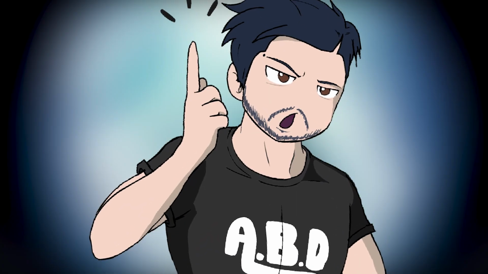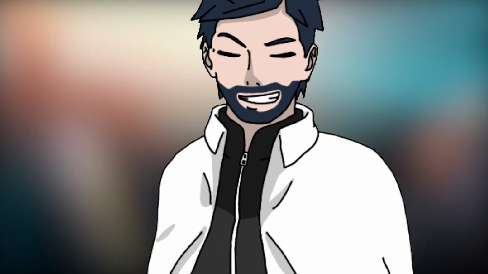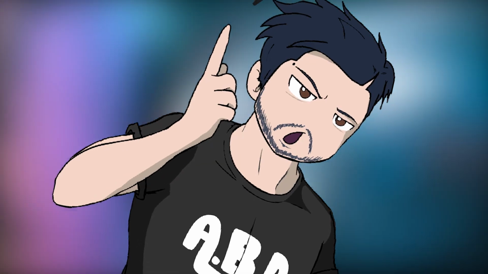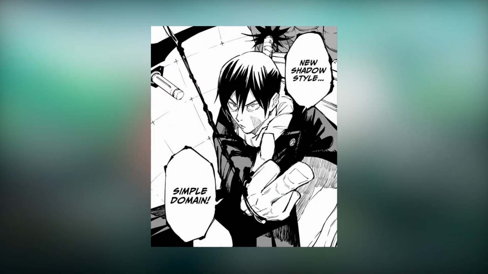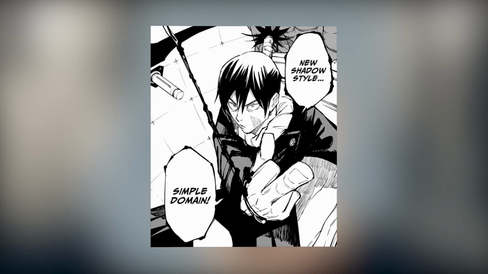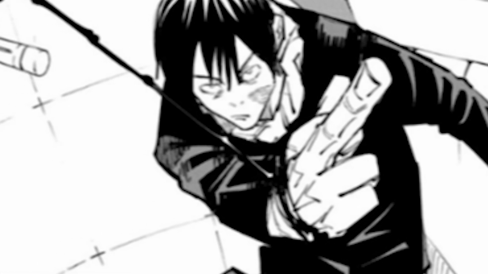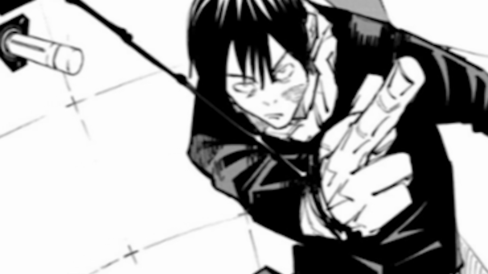Although anyone can learn a simple domain, the secret to this technique is not given out to anyone other than the Ashiya clan. However, there is an exception to this, being Kokichi Muta. Muta couldn't learn the technique through the descendants of the Ashiya clan, so he started to construct his own variation of simple domain through observation. He calls it contemporary simple domain.